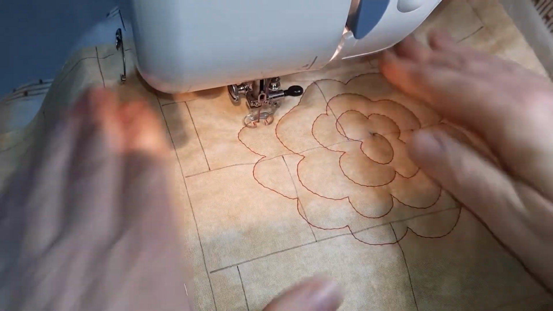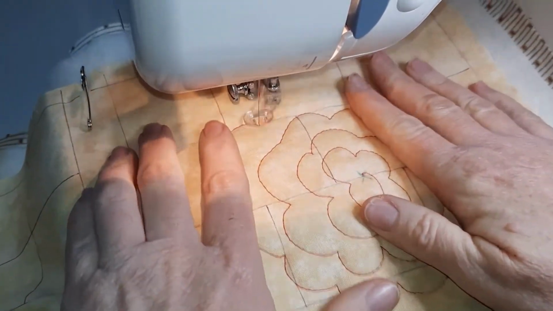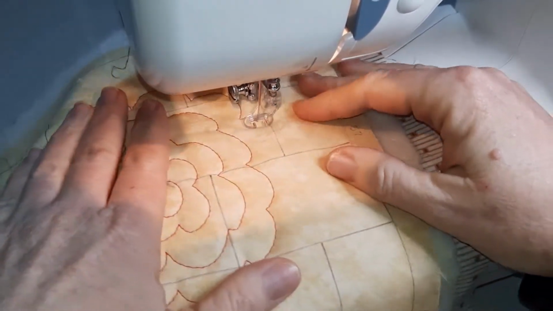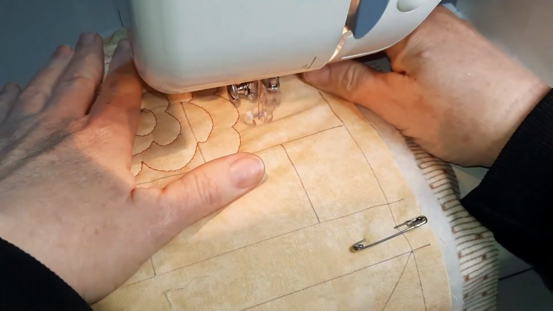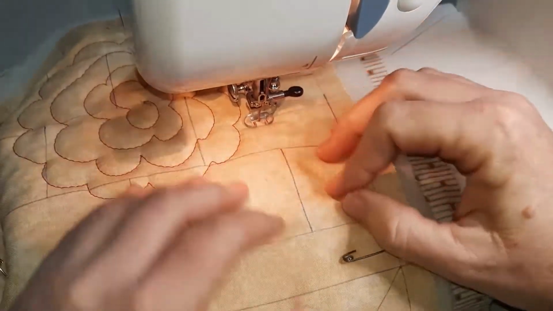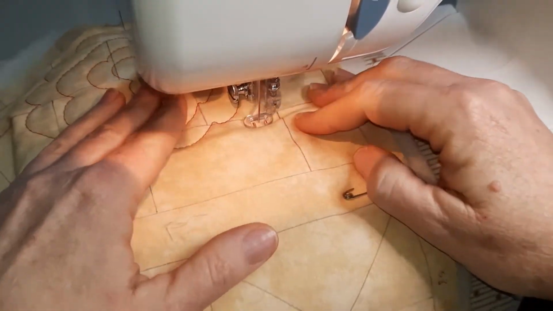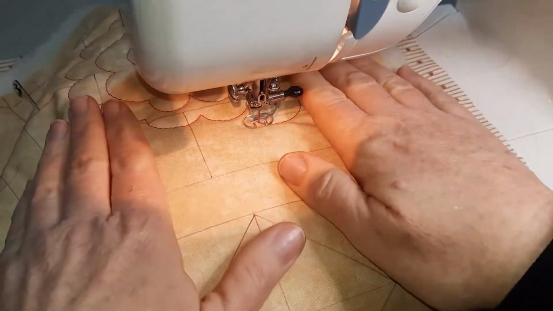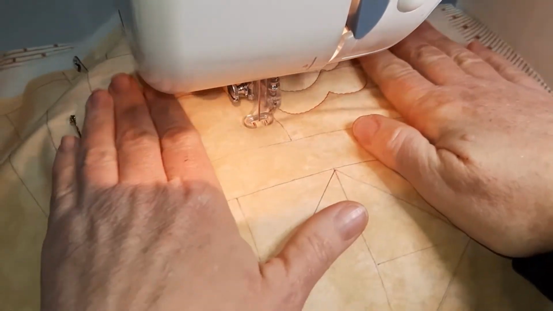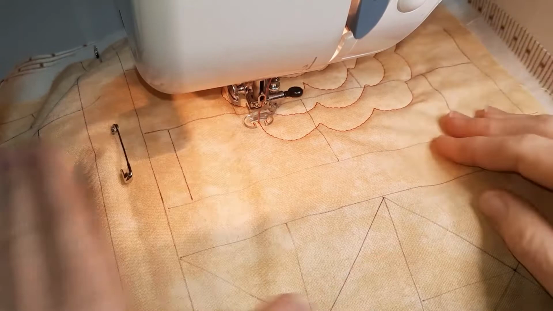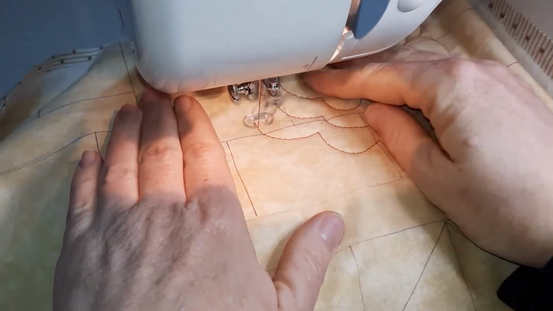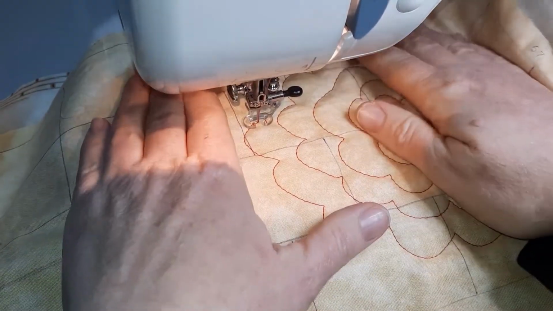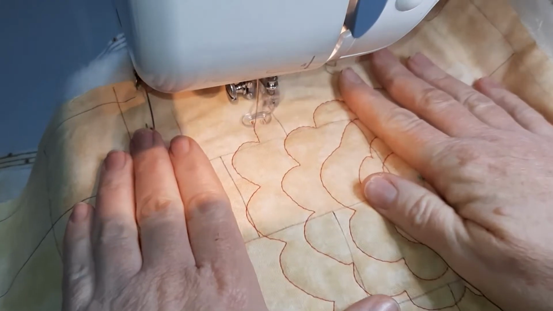And because I didn't pause, I lost my point. So the smoother you can make your hands move in that curve creating fashion, then the smoother your curves will be. So when you get further out, you may find you can only do a couple of curves before you need to stop and reposition your hands.